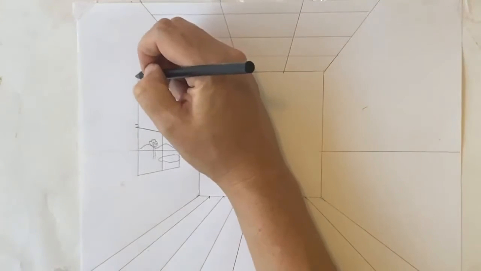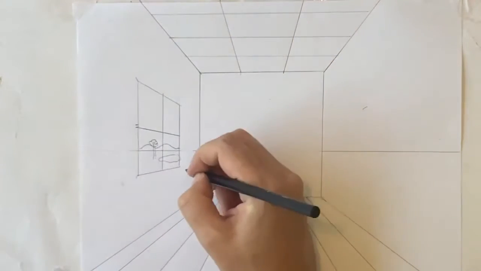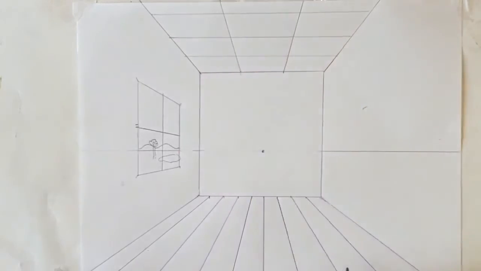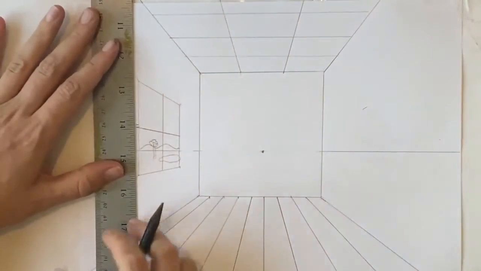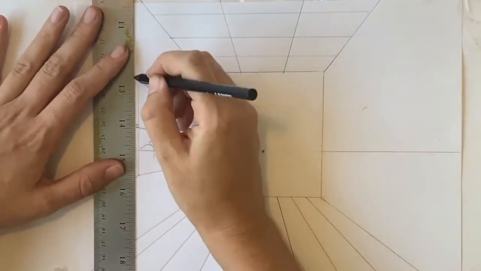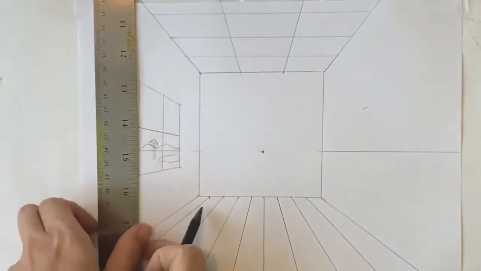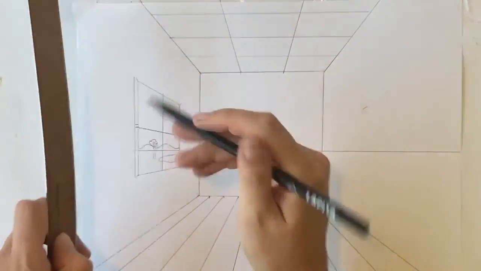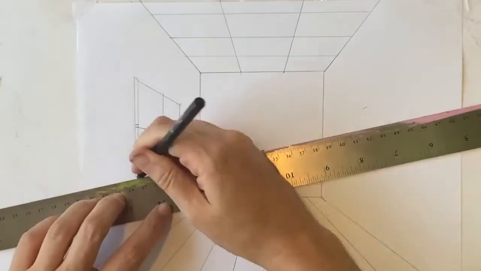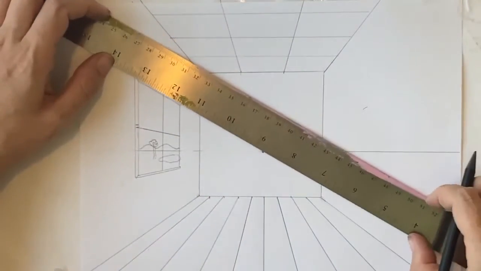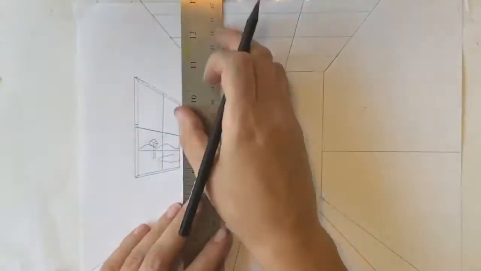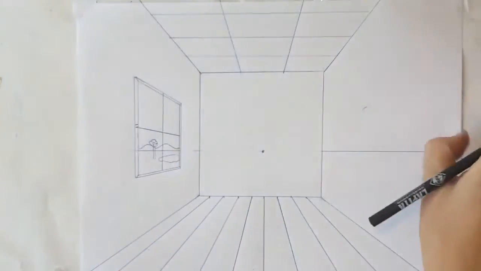Now I'm going to make the rest of the window. So let's give it a frame. This is the window panes and this is the frame. Okay, so that's the frame of the window.